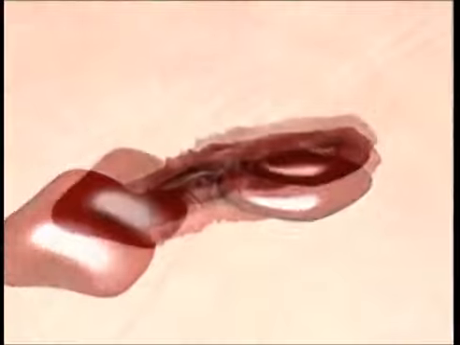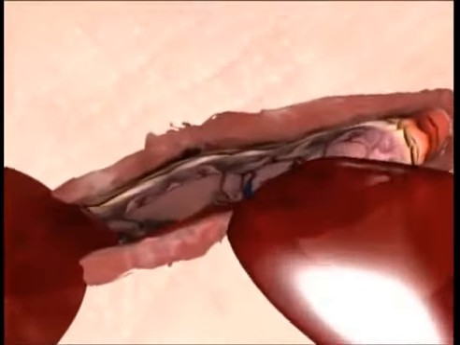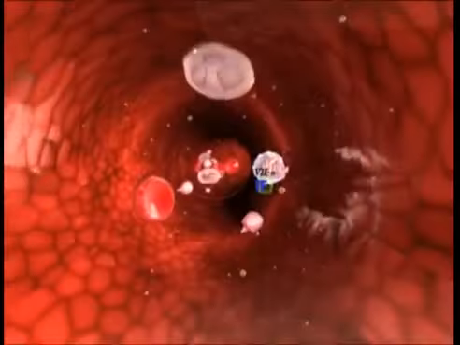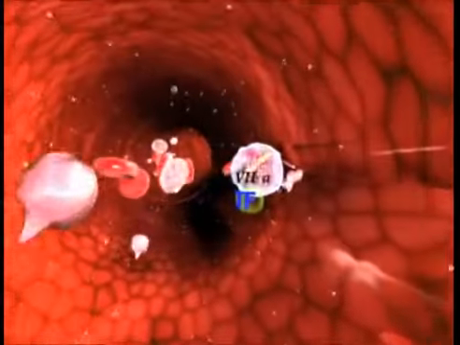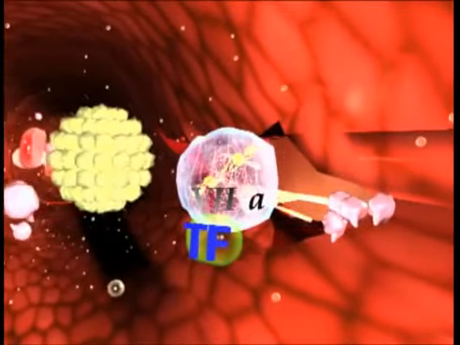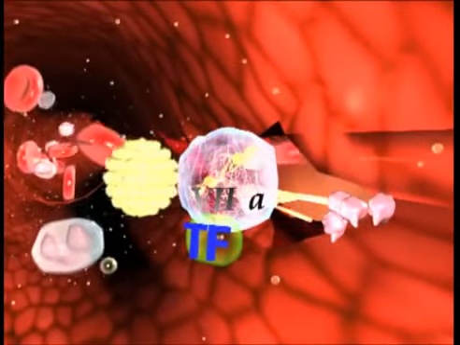Returning to our playground shortly after a simple accident, we find the drops of blood. Let us return to the tissues and the blood vessel. Our two accomplices have initiated thrombin production.